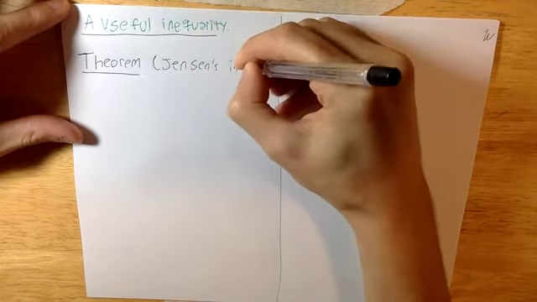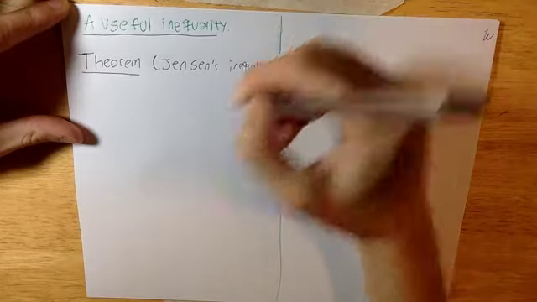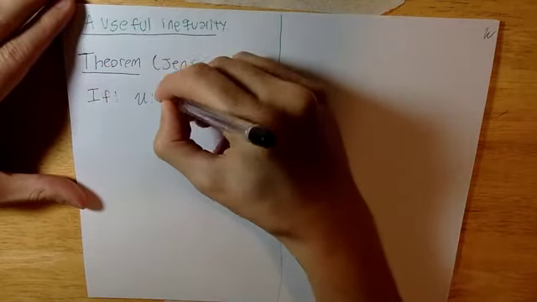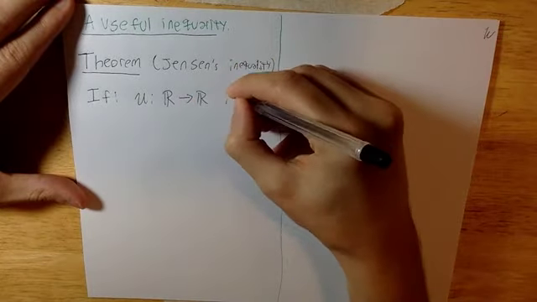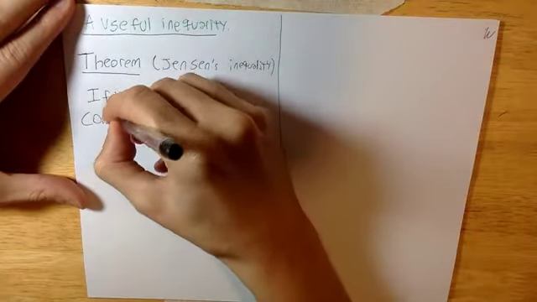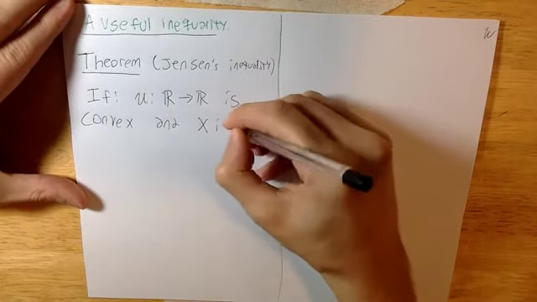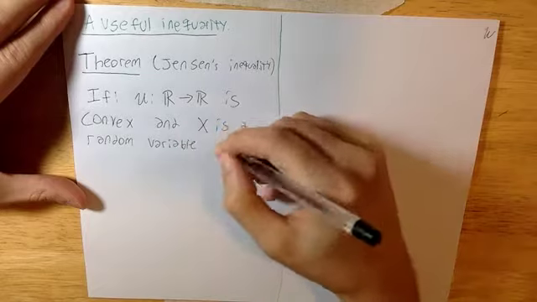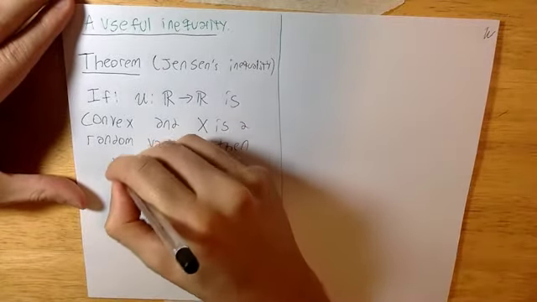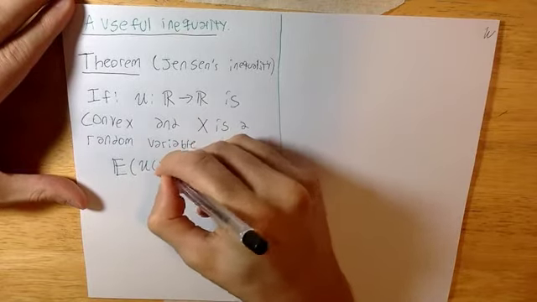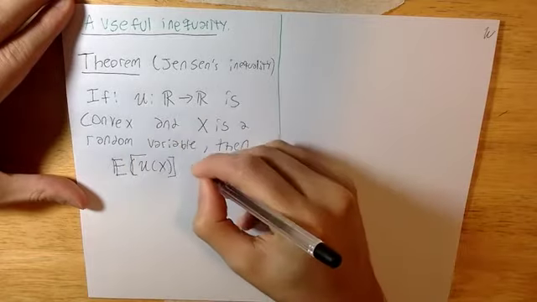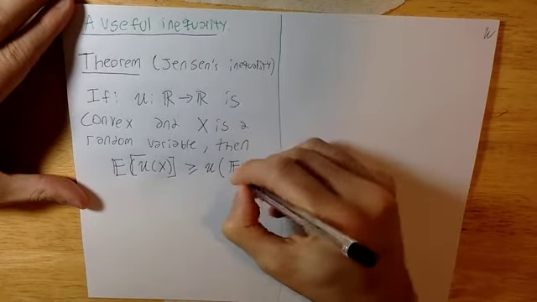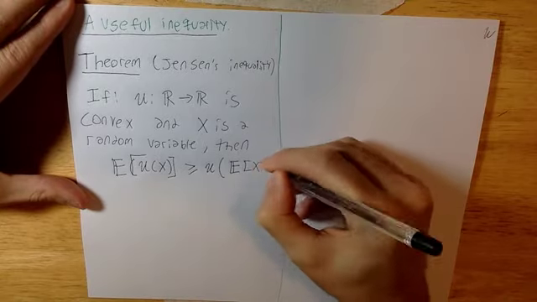Jensen's inequality. So it says the following thing: if u going from R to R is convex, and x is a random variable, then the expectation of u of x is bigger or equal than u of the expectation of x.